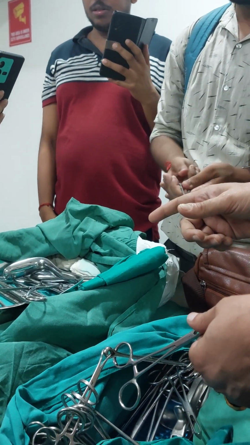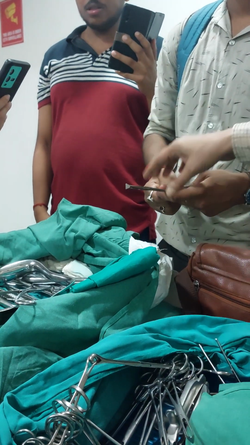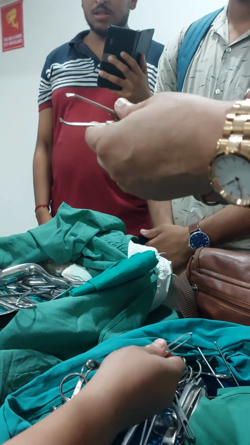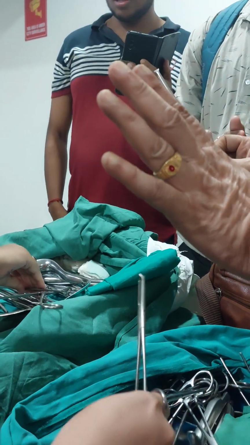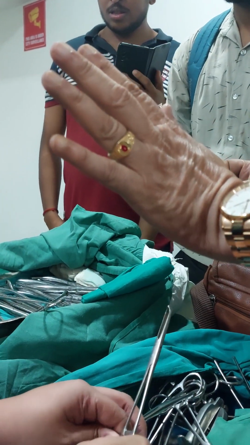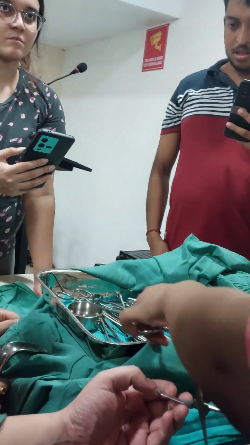And this also has a catch, so it is self-retaining and nobody needs to hold it. So suppose you are holding and catching, what is the vagina? After you catch the ovum, there is no catch in the ovum forceps. I am just thinking which one has a catch and which one has no catch.